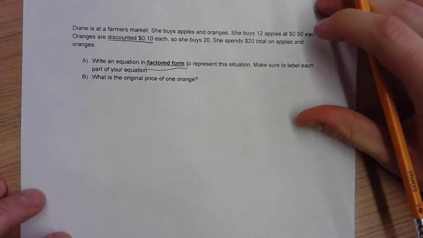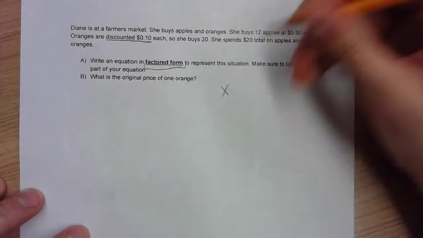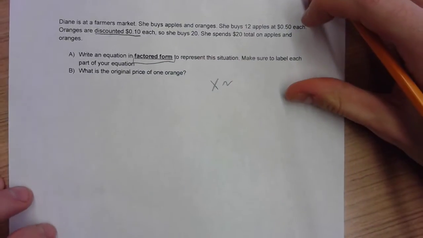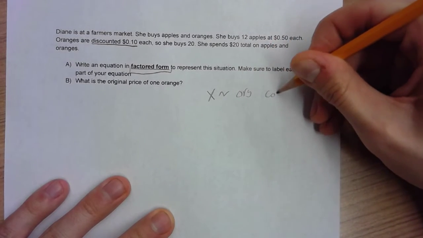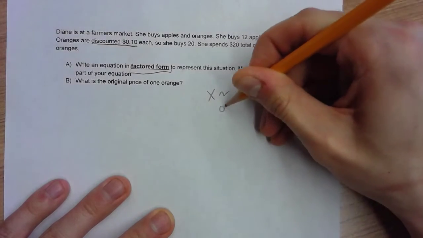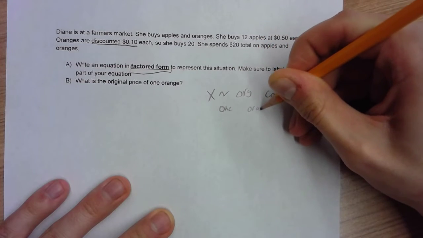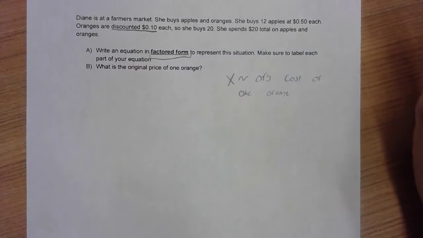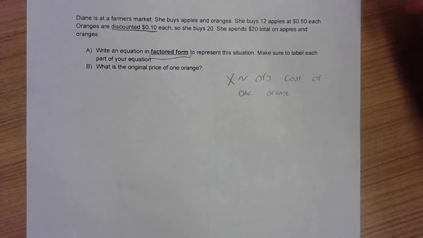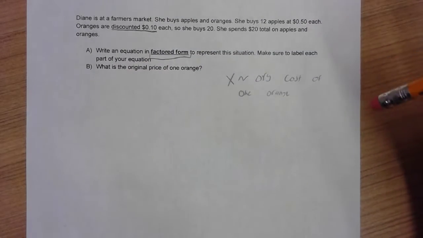Great. So I'm going to do what I do with every problem. I'm going to start off by labeling my x. In this case, x is the original cost of one orange. Great. So now that we have that squared away, the original cost of one orange, let's get this started. So we're going to write an equation, but we want it to be in factored form.